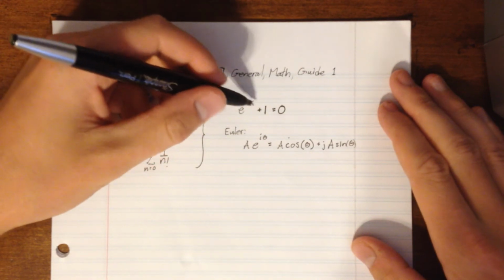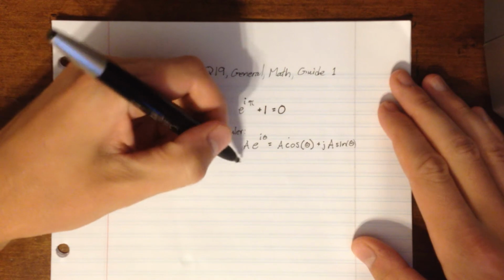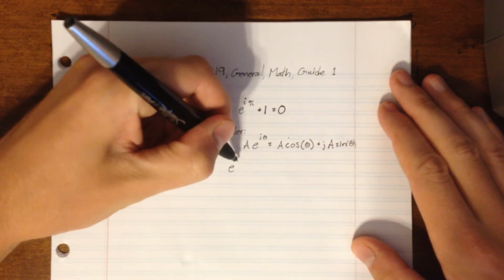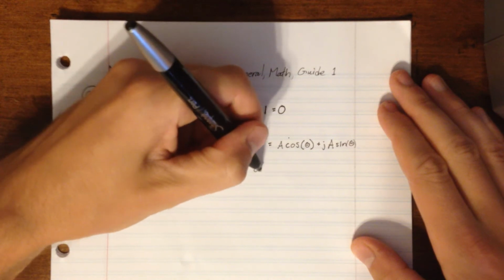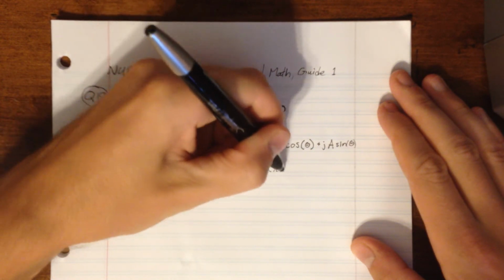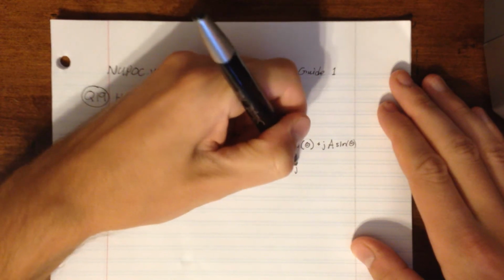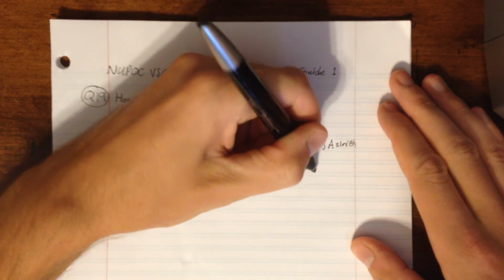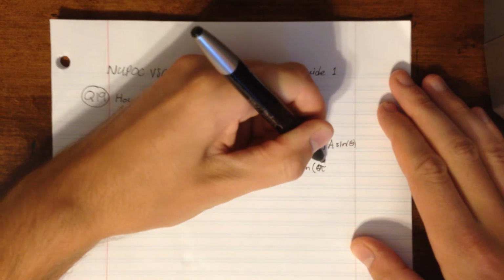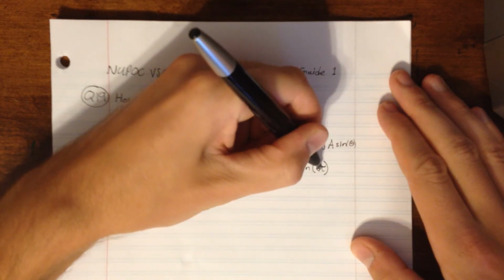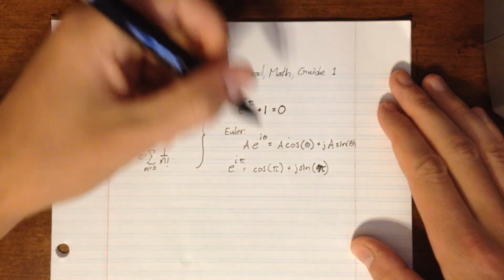But let's plug in pi for theta. So we'll get e to the i pi equals cosine pi plus j sine pi.